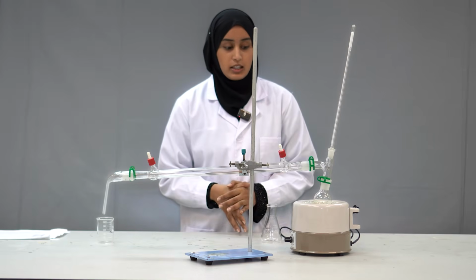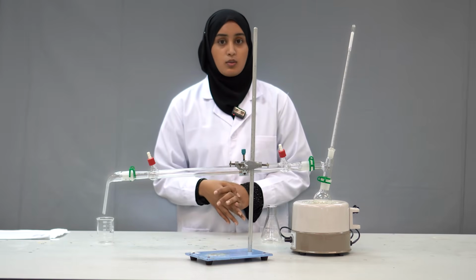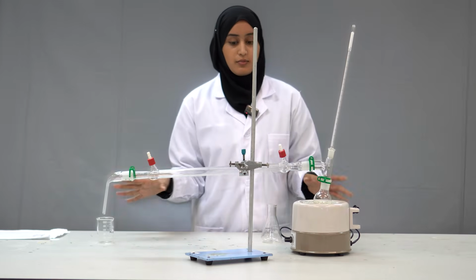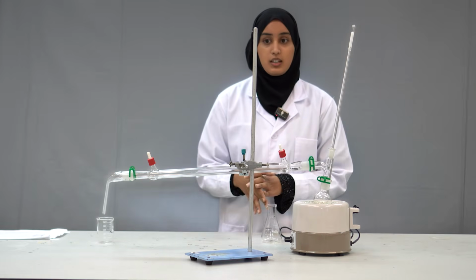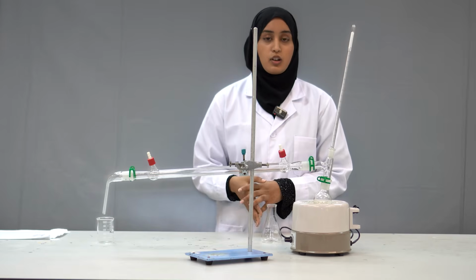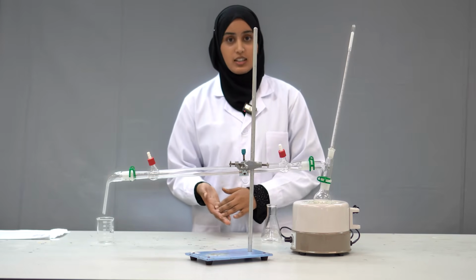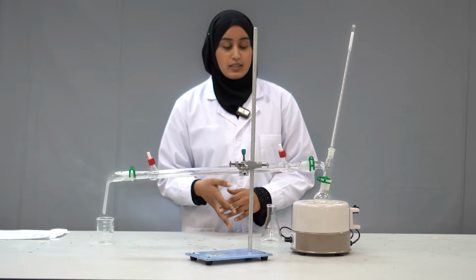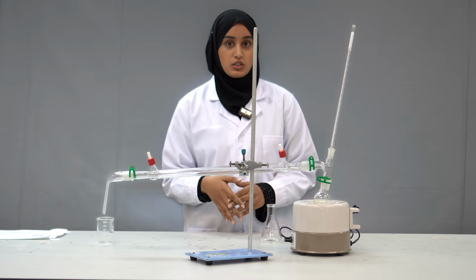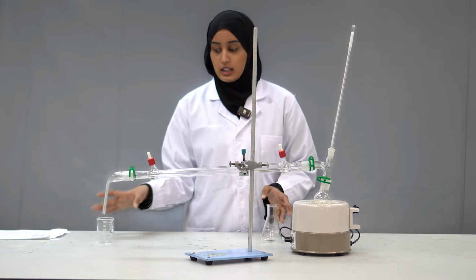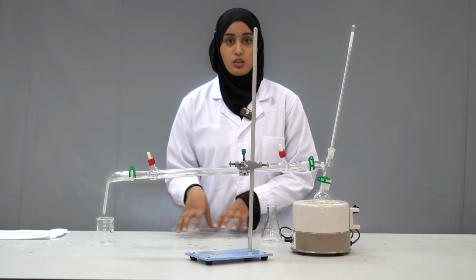But if you're talking about industries, unlike here where we use glassware, in industries like crude oil, for example, they use tall fractional distillation columns where they separate one mixture into many components, unlike here where we're just separating two or three components.